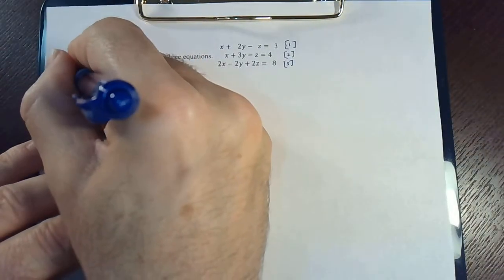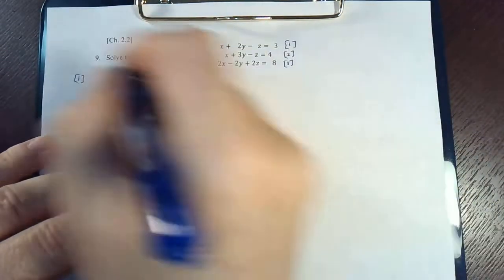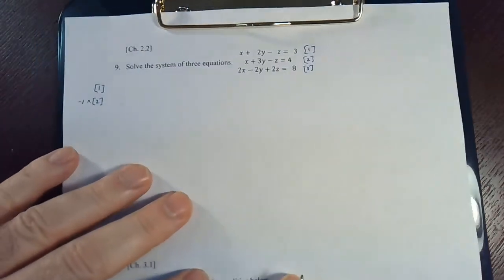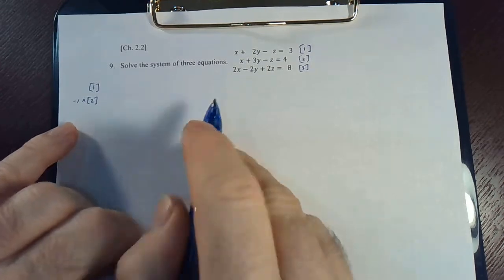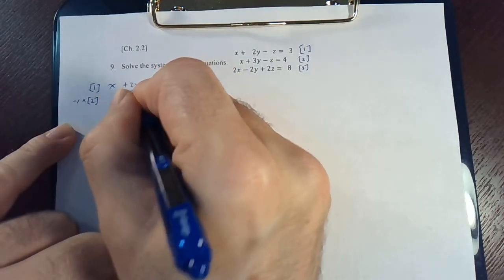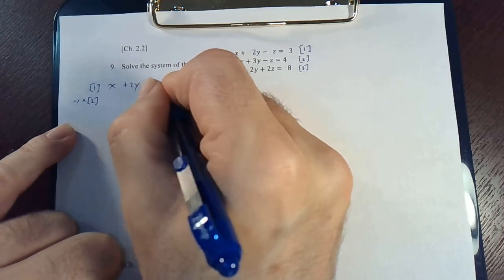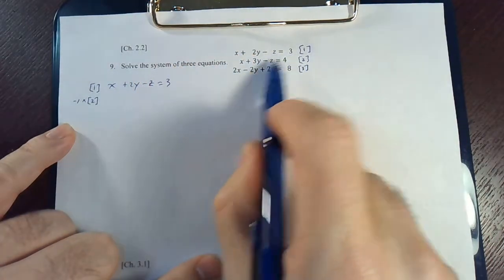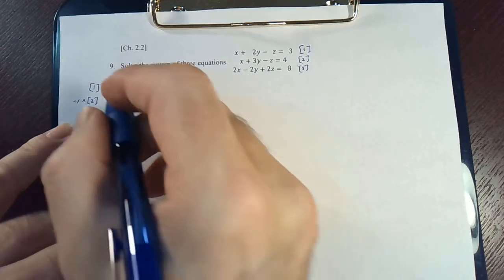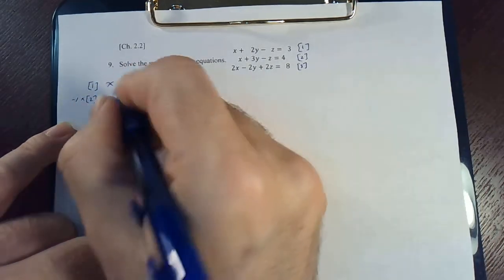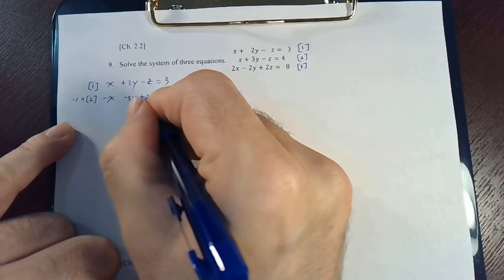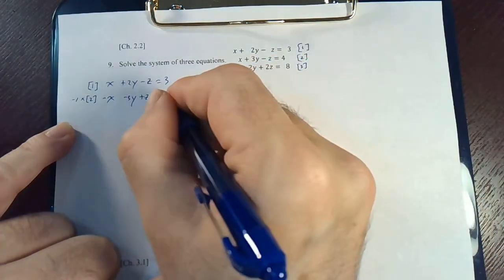So I'm going to write down equation number 1, and I'm going to write -1 times equation number 2 underneath it. So equation number 1 is x plus 2y minus z equals 3, just like it is. Now I'm going to multiply this by -1 to get a negative x here. So negative x minus 3y plus z equals -4.